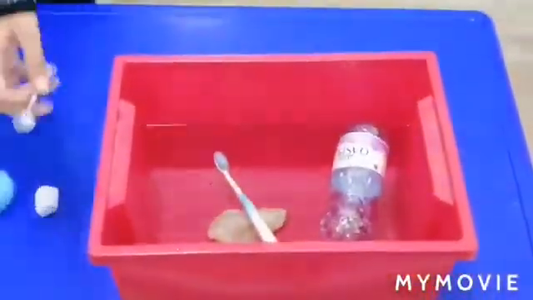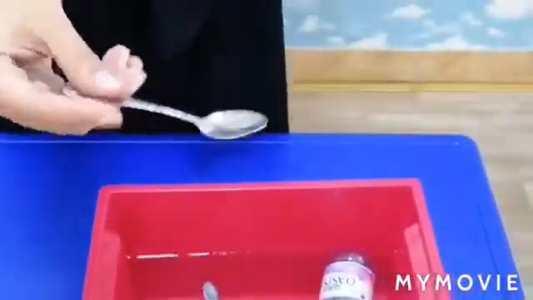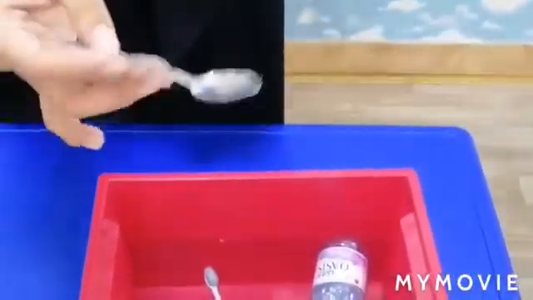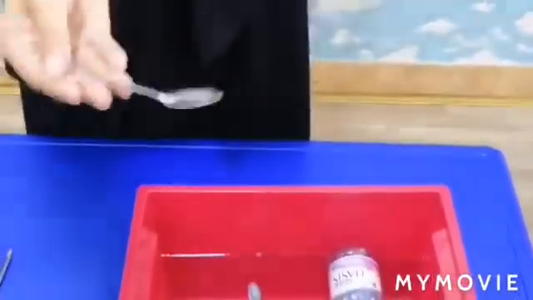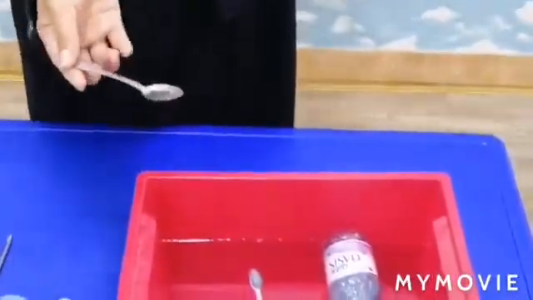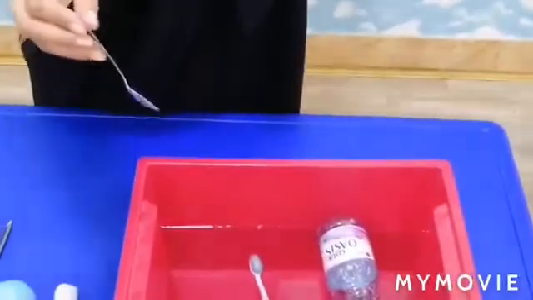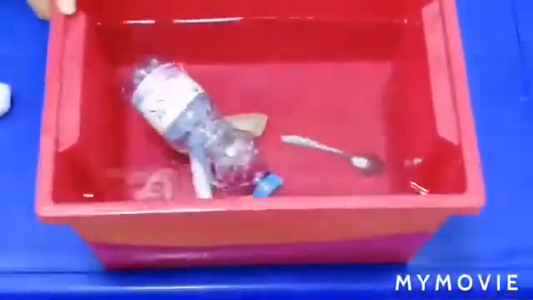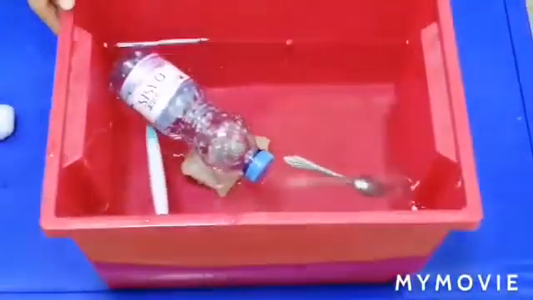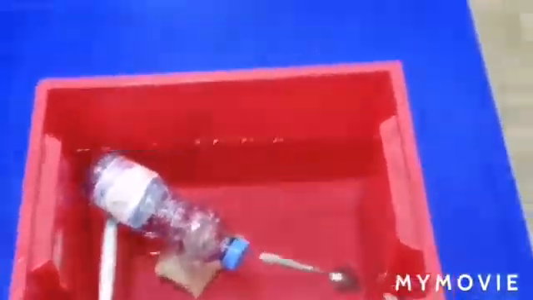Now, let's see a spoon. Can you see? It's a metal spoon. A metal spoon will always sink. It will not float because it is heavy. It is metal. So let's see. Let me drop it in the water and see. Is it going to sink or float? It is sinking. Look. It is sinking. It's not floating. So I will take it over here.